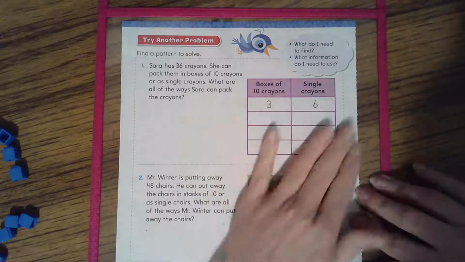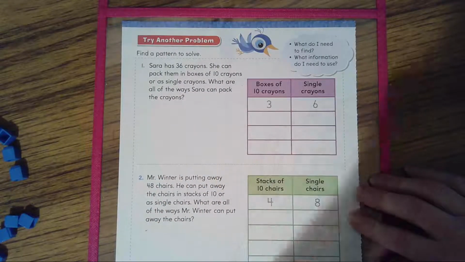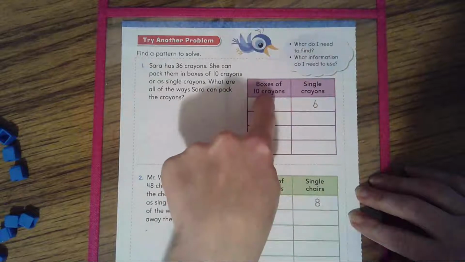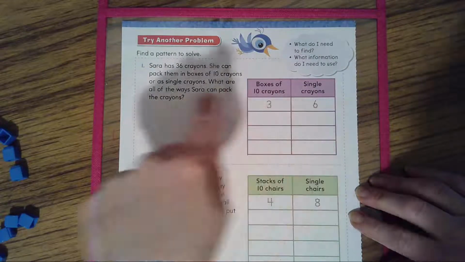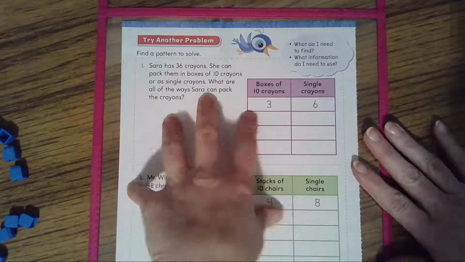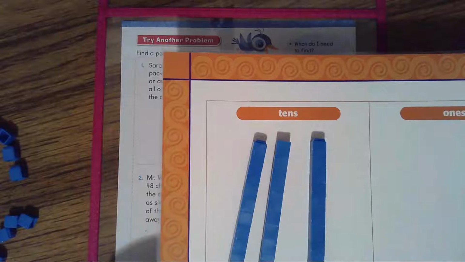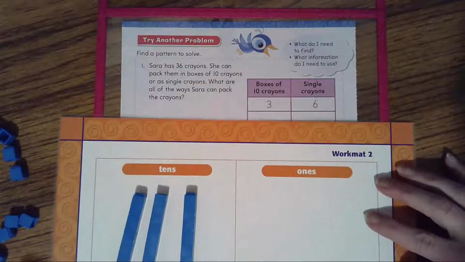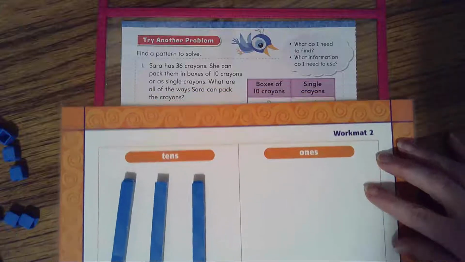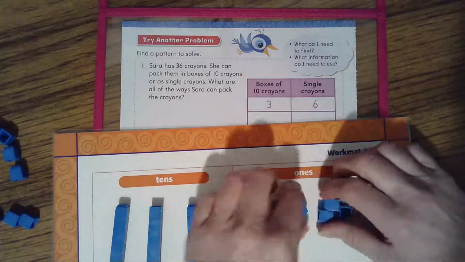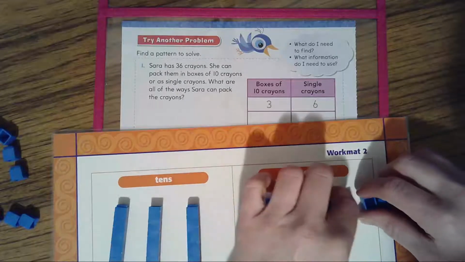Now, some of you might be able to just do the pattern in your head. Subtract 1 here and then add 10 here, okay? However, if you need to, the mats are available for you to use, these mats here. The cubes are out. So for this one, you'd put 36 in, like this.